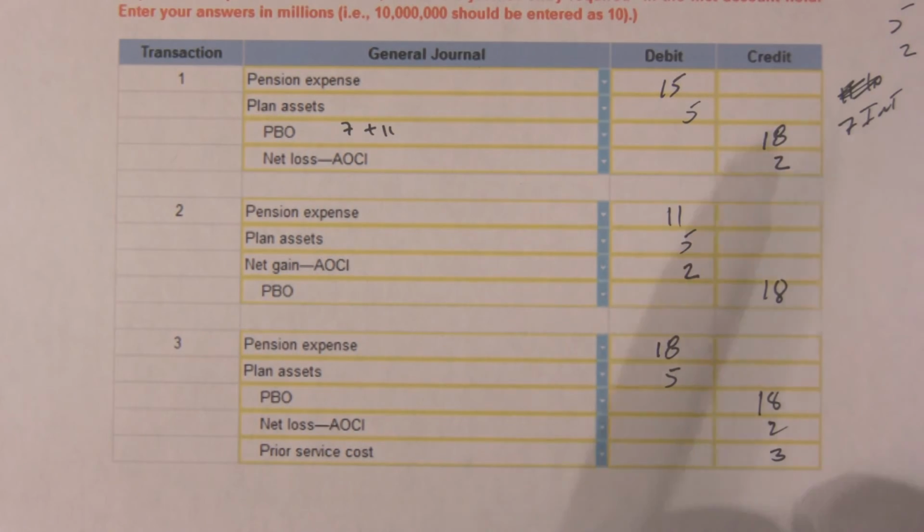Keep in mind the basic rules of pension expense: current service cost plus the interest, plus or minus any return, plus or minus any unamortized gain or loss, plus or minus any prior service cost.